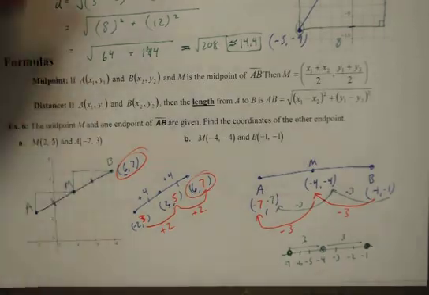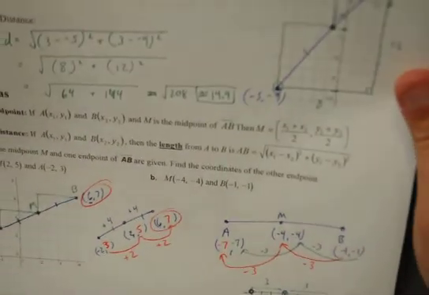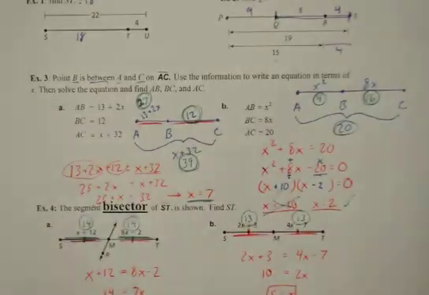Those are not the easiest problems to do. Try them in your homework. And there will be a homework video to help you do your homework as well. But that'll be next class.